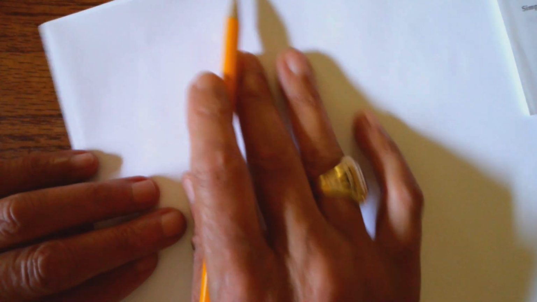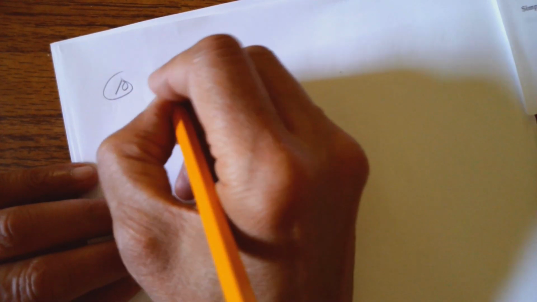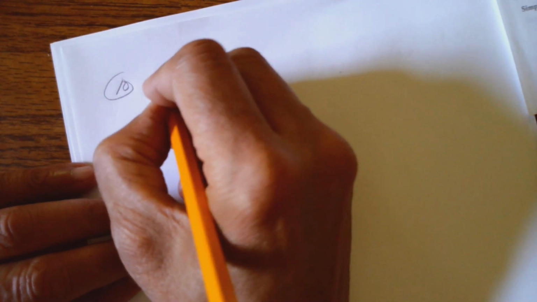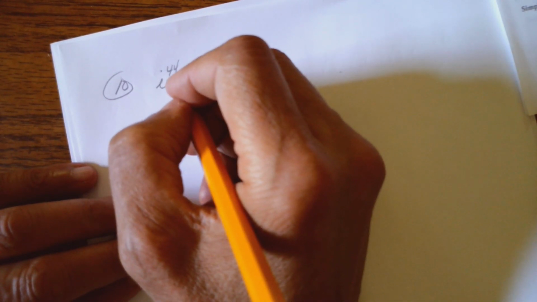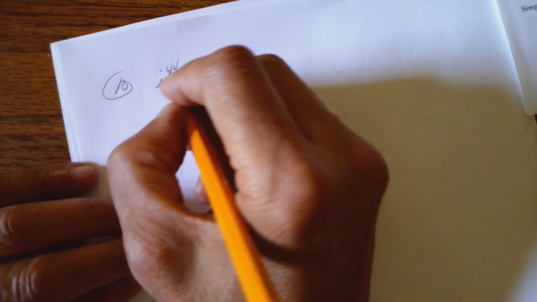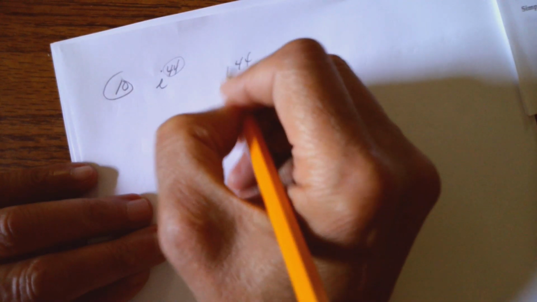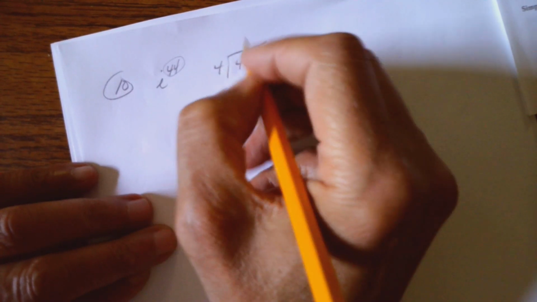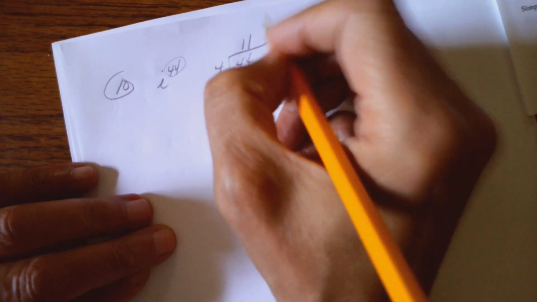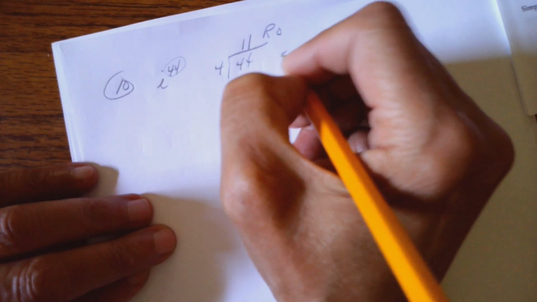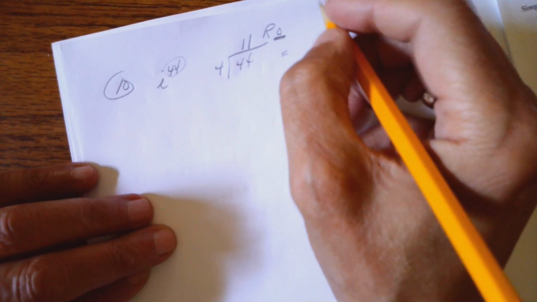Number 10. What do we got here? i to the 44th power. Now, I could use my calculator. In fact, I'll show you number 10 on the calculator. But the rule I've been talking about is to take the exponent and divide it by 4. 4 goes into 44 11 times, and there's a remainder of 0. And that is the power of i.